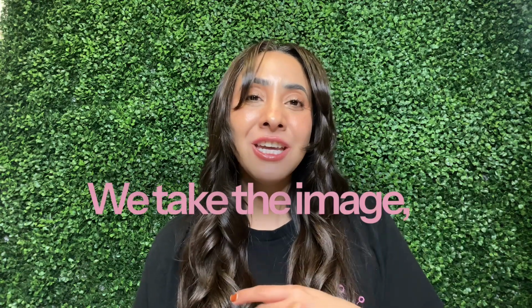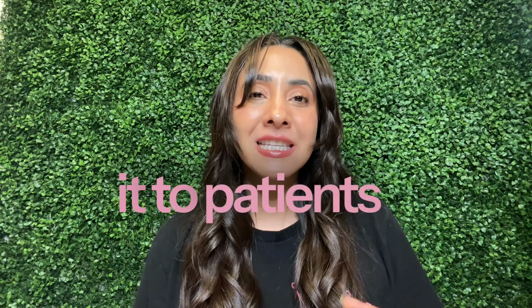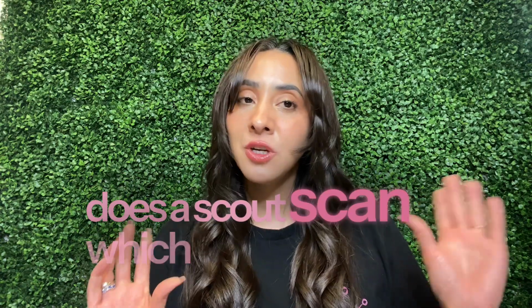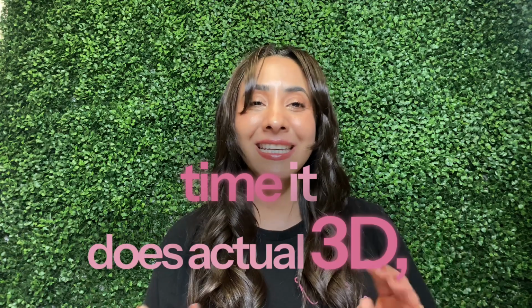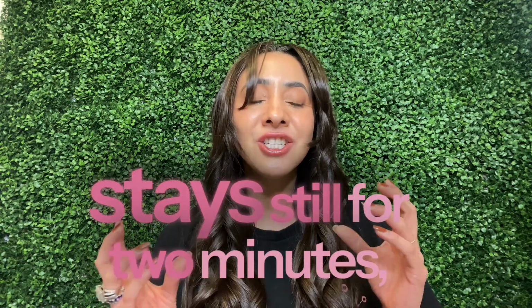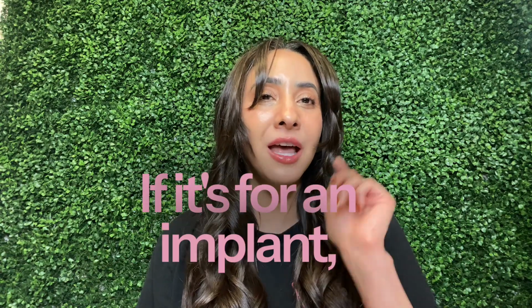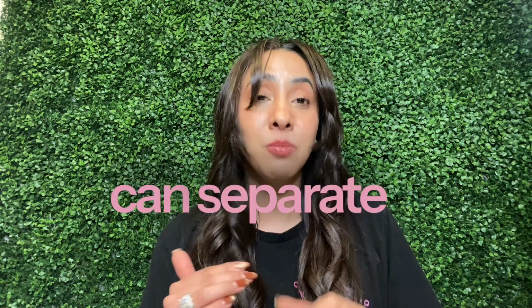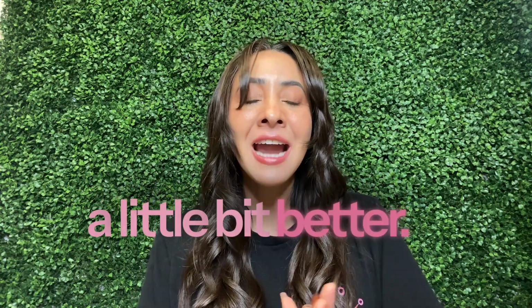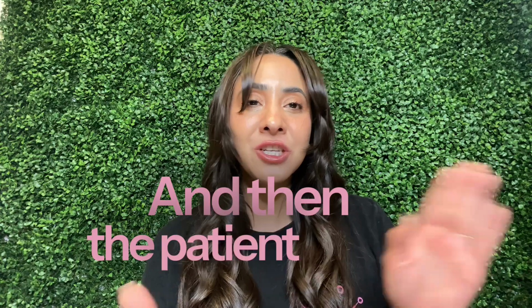We take the image. The way we explain it to patients is that it initially does a scan, which goes around your head. And then the second time, it does the actual 3D. Stay still for 2 minutes, gently bite down. If it's for an implant, we'll put a cotton roll so that we can separate the soft tissues a little bit better. And then the patient sits.